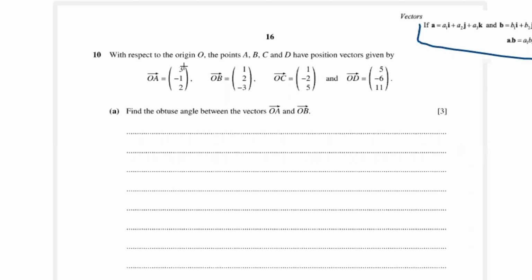Question 10. With respect to the origin O, the points A, B, C, D have position vectors OA equal to 3, minus 1, 2; OB 1, 2, minus 3; OC 1, minus 2, 5; and OD 5, minus 6, 11. Find the obtuse angle between vector OA and OB. Now we will use the formula to find the angle: A dot B equal to A1 B1 plus A2 B2 plus A3 B3 equal to AB cos theta. And this is the formula given in your formula sheet.